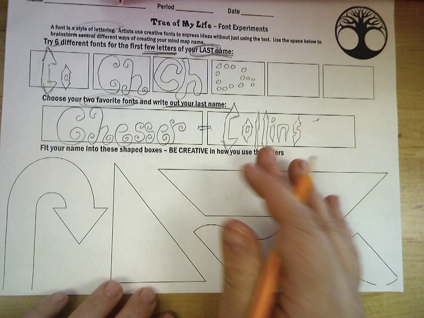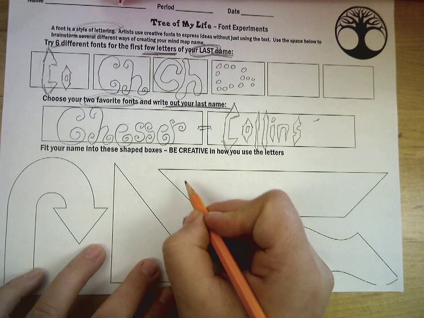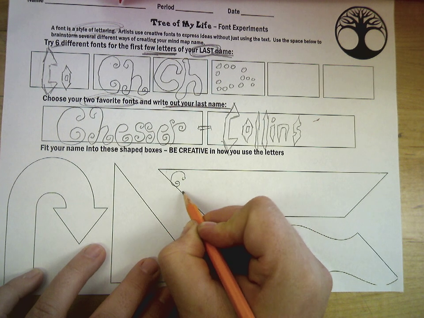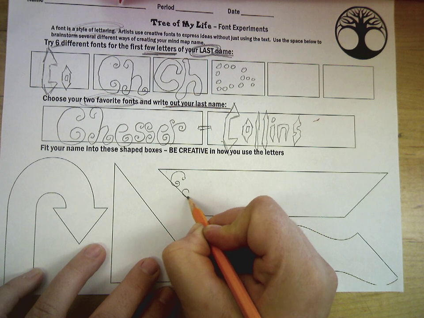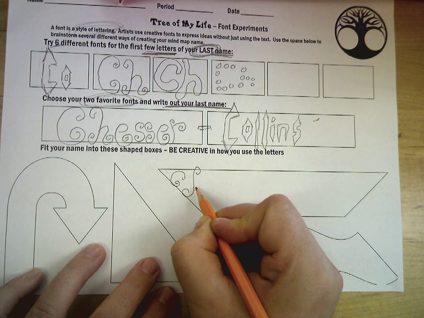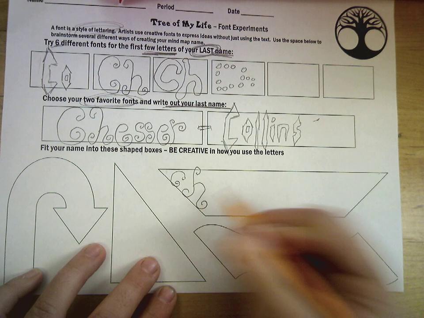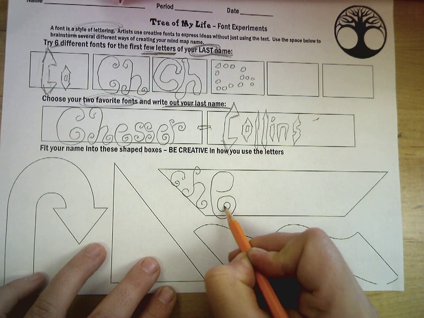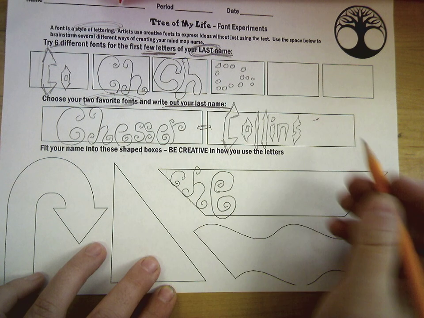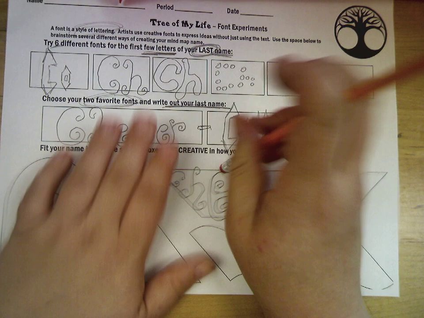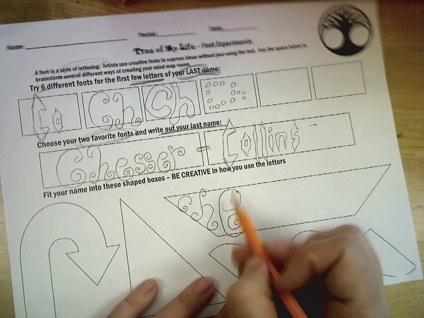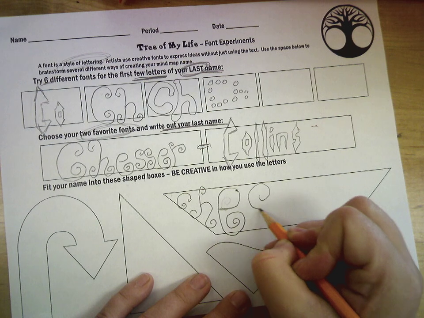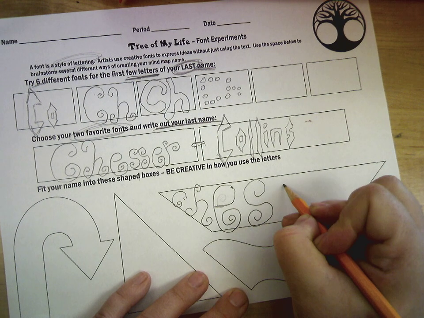So, for example, if I start with Chesser, that would mean that maybe this C is really tiny, and this H gets bigger, and this E is really big, and maybe since it's so big, I'm going to put a little curly Q. I don't like that. Just connect it. S.